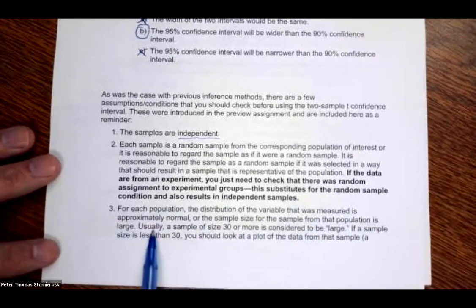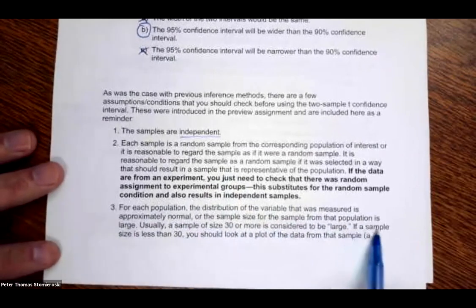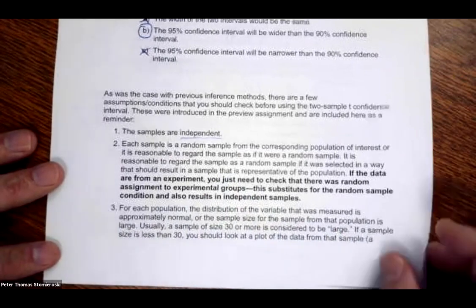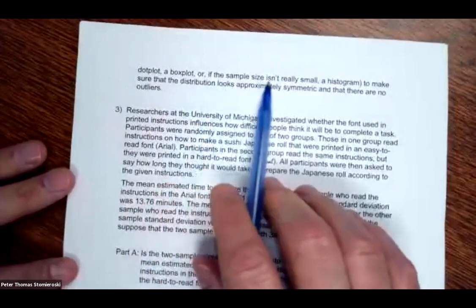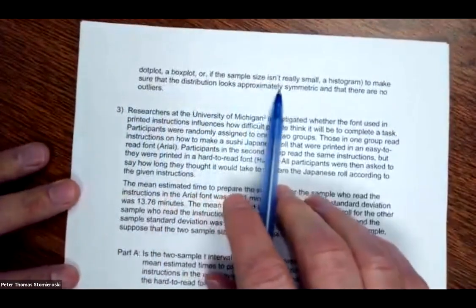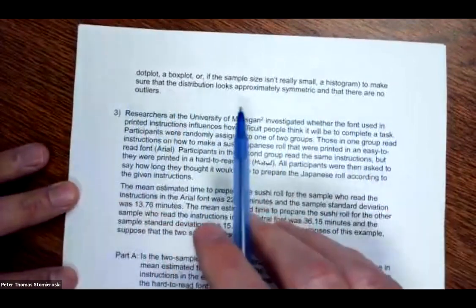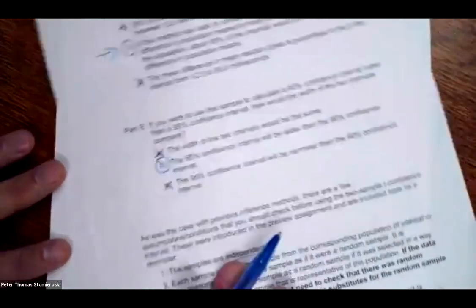Remember, for means, we say that a sample of size 30 or more is considered to be large. We had 32 in each of those groups, so our sample was large enough. If a sample is less than 30, again, you need to look at the dot plot or box plot from the sample, or if the sample size isn't really small, a histogram, to make sure the distribution looks approximately symmetric and there are no outliers. So again, all three of those conditions were met for the experiment we just did.